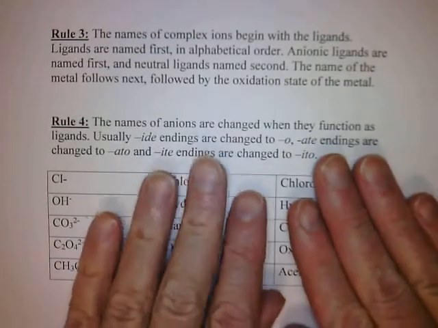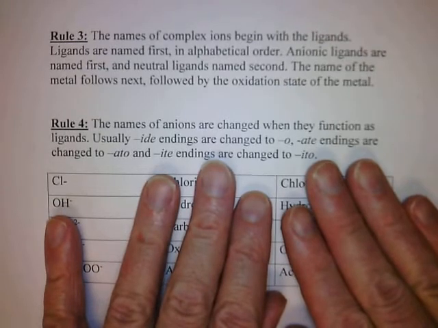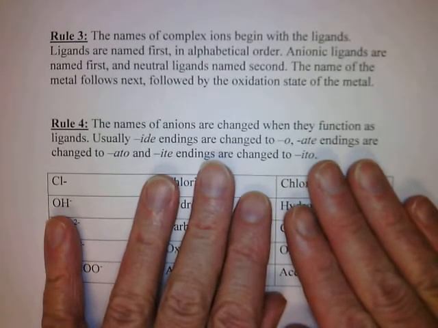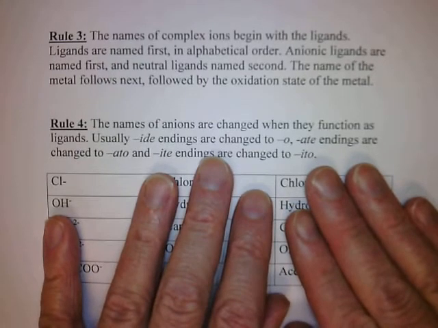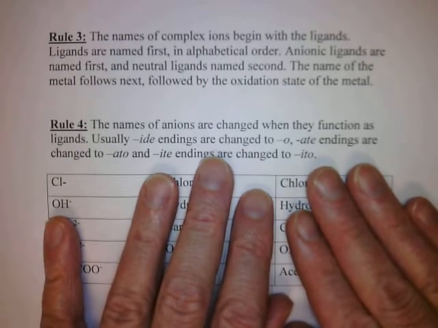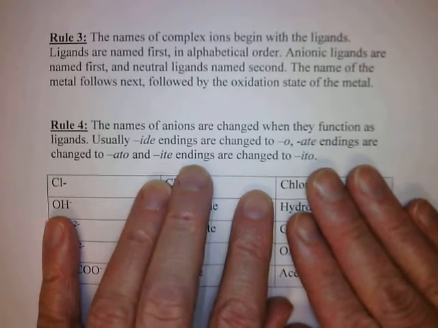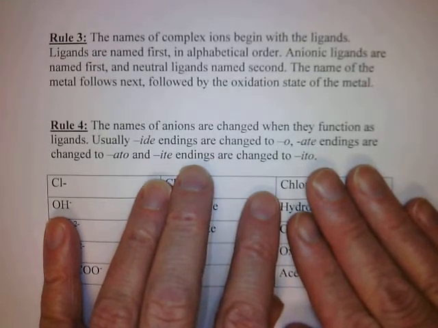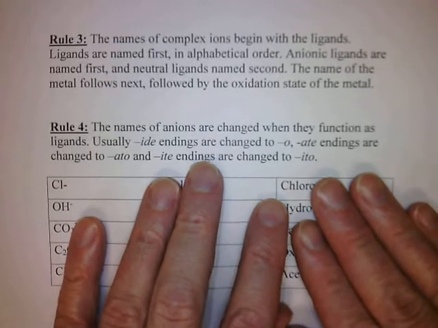Now if you sit down and think about this, you're used to doing something similar to this. For example, think about the sodium chloride example that I used earlier. We don't call it sodium chlorine. We call it sodium chloride. So you're changing the name of the negative part. So you've kind of sort of seen this before.